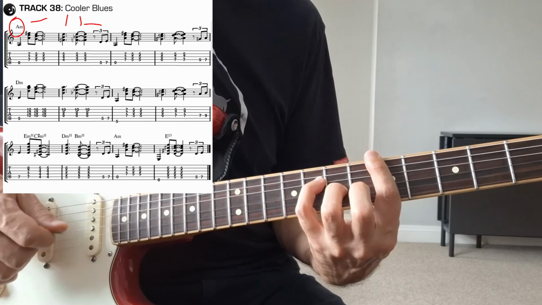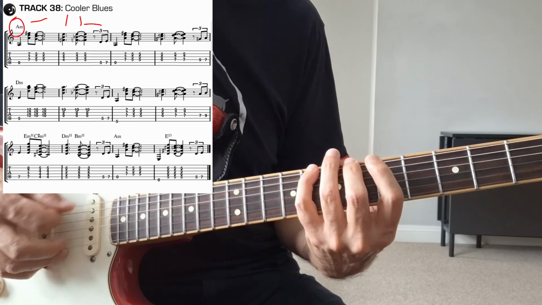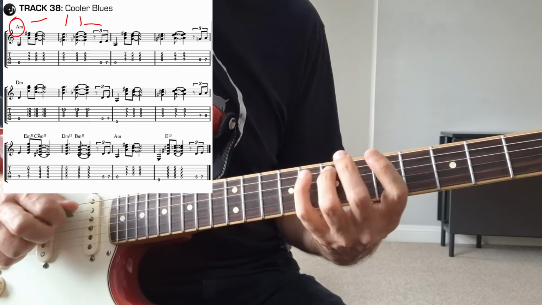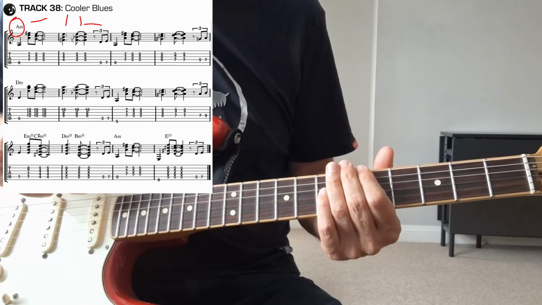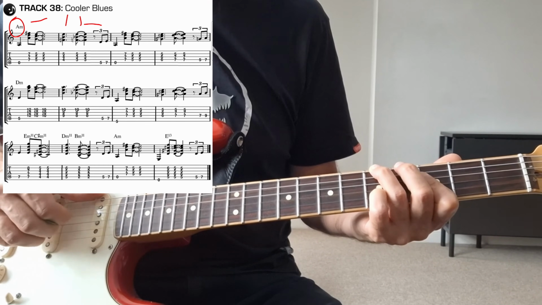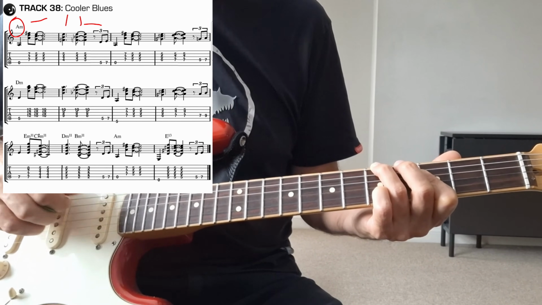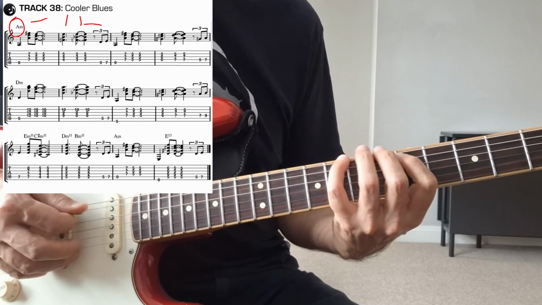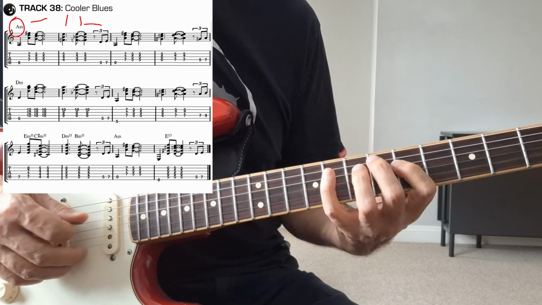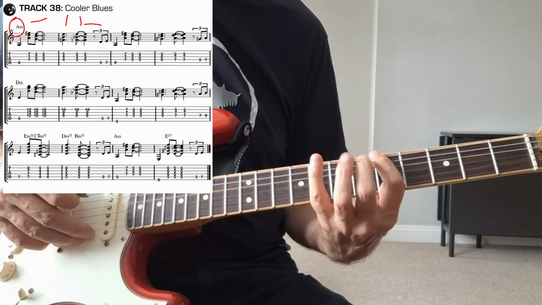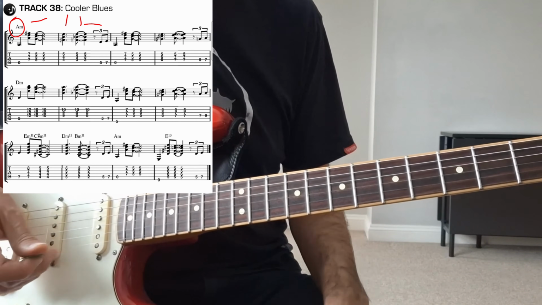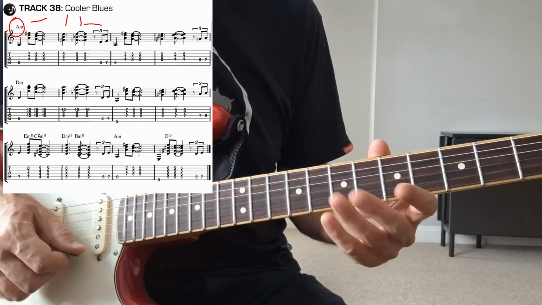So if I had to make a little track for myself on that chord, you can see that that scale works, and I could still probably play some pentatonic.